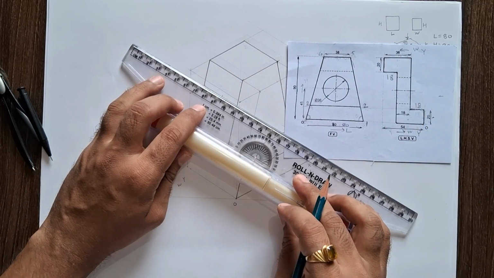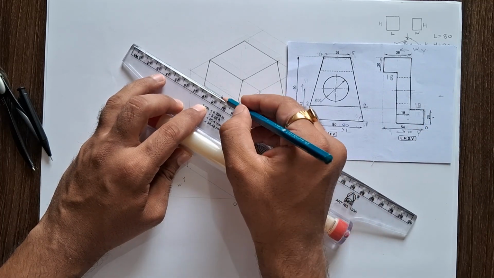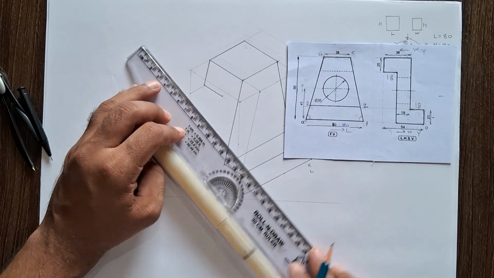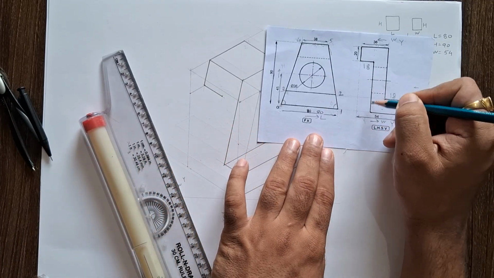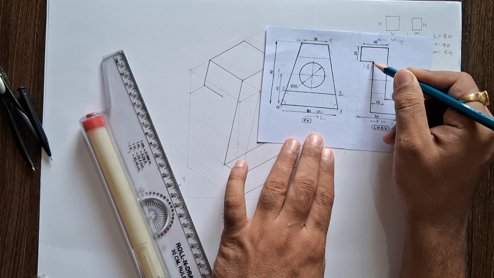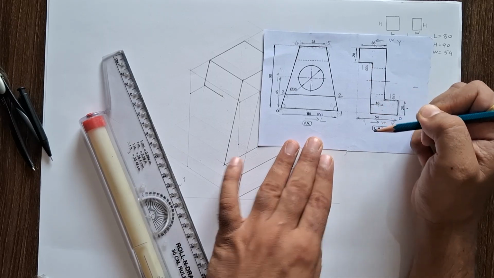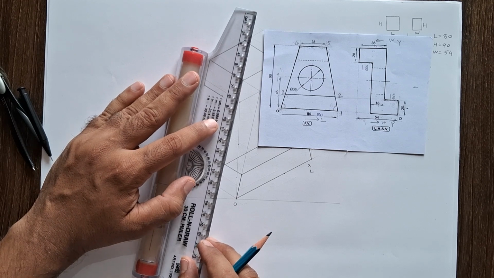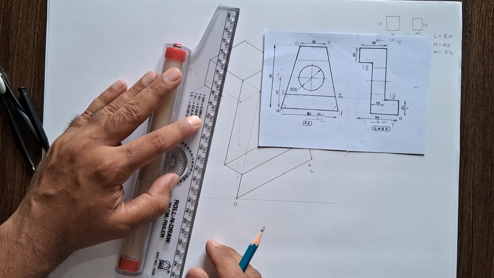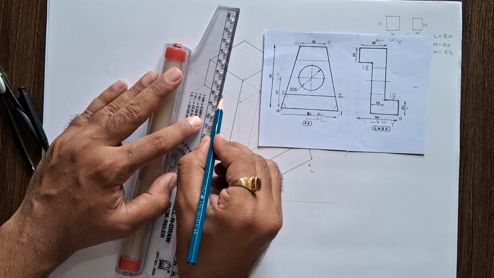Now join these two end points by using thick line. Now from this point to this we can directly join these two end points by using thick line, and this is again slant. So from this we can directly join this point and base.